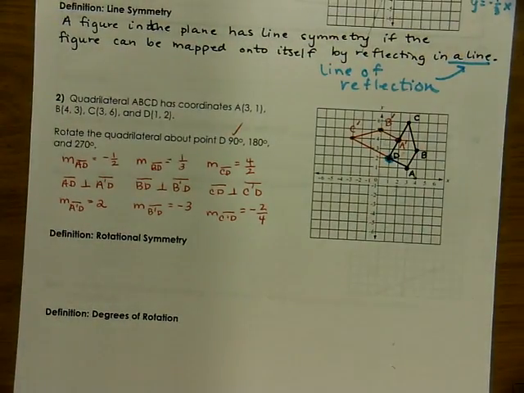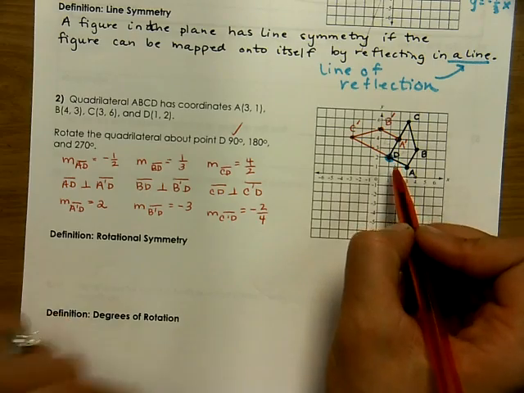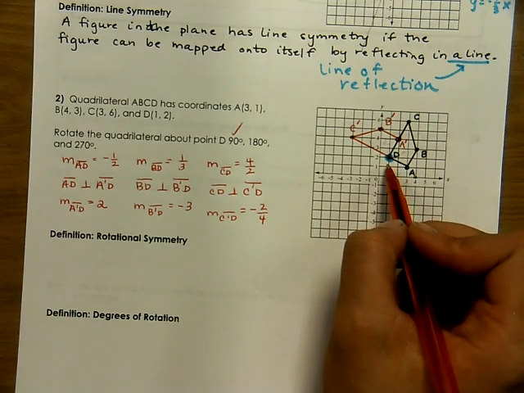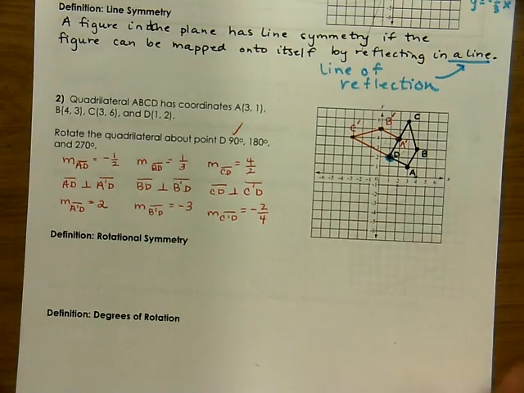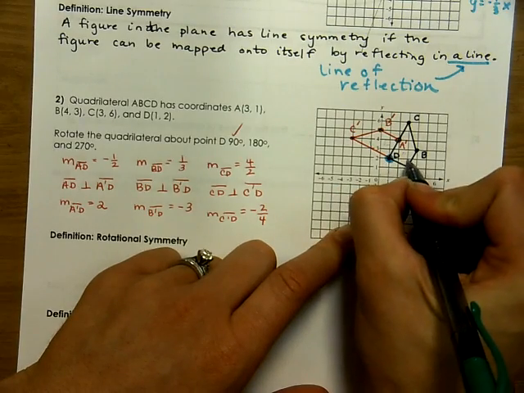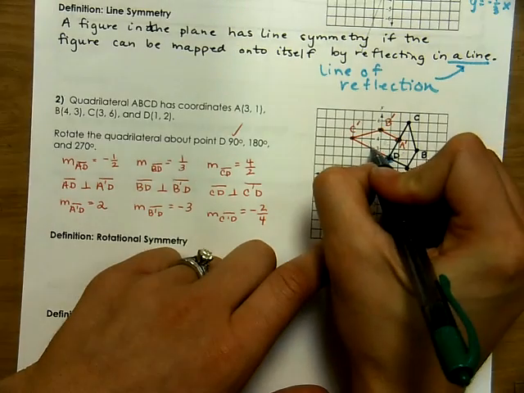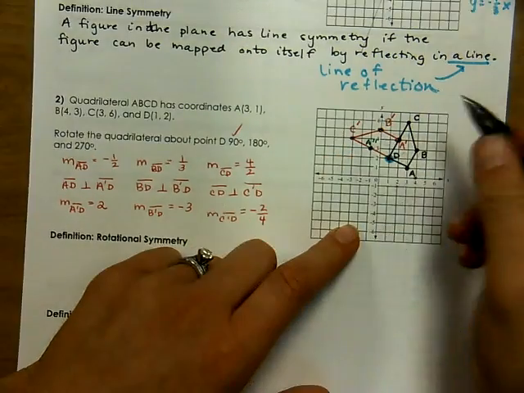Now we have to do 180 degrees. Well, if I rotate 180 degrees, that means that the segment AD and the segment A prime D will be on the same line, because 180 degrees is a straight angle. So here, let me do this in a different color. Let's see if this green works. If this is up 1 to the left 2, I can go up 1 to the left 2 again, and there's your A double prime.